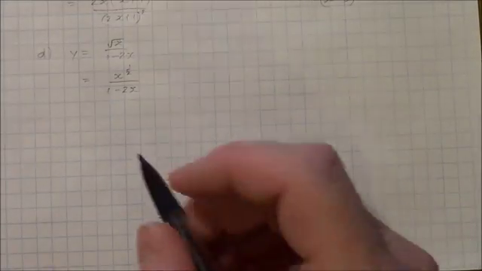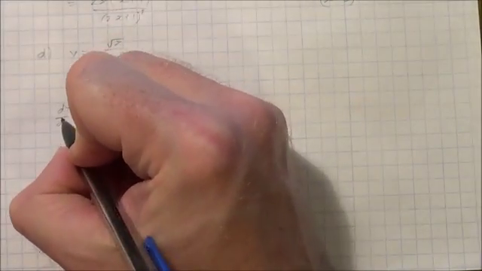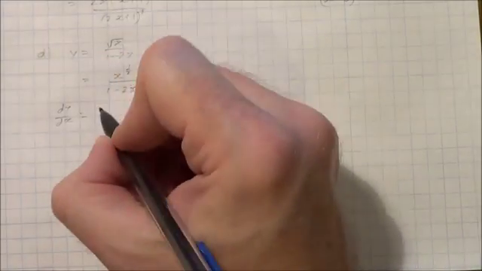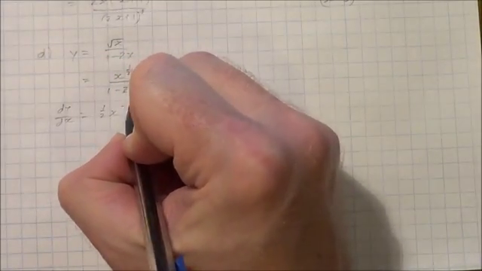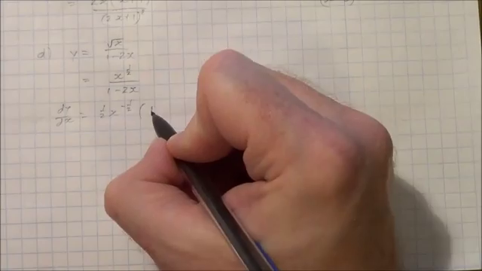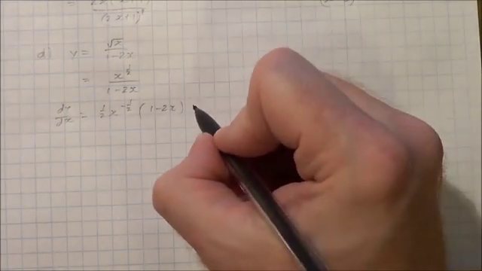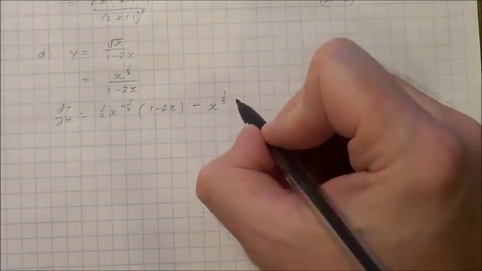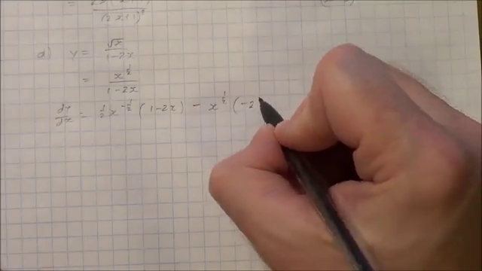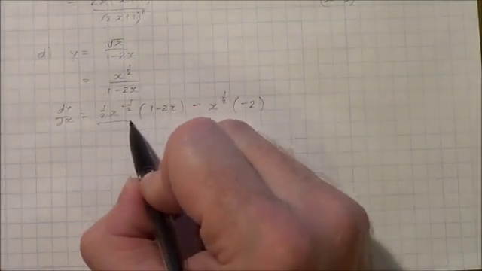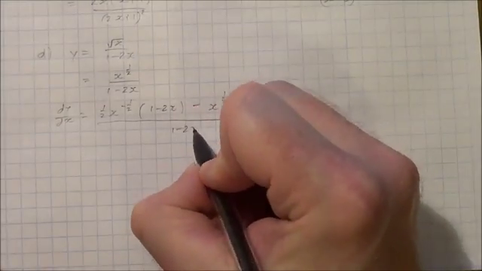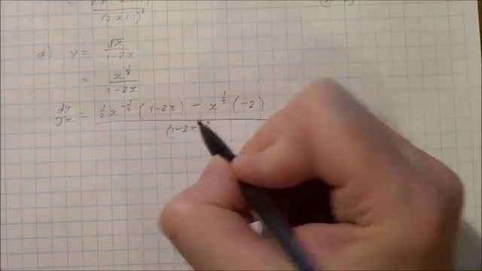And now I'll use the quotient rule again, so dy by dx. Derivative of the top is 1/2 x to the negative 1/2 multiplied by the bottom, minus the top again multiplied by the derivative of the bottom, all over the bottom squared.